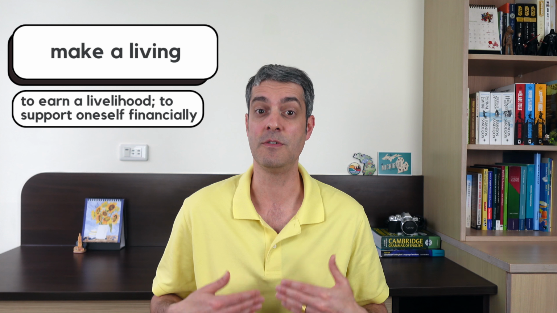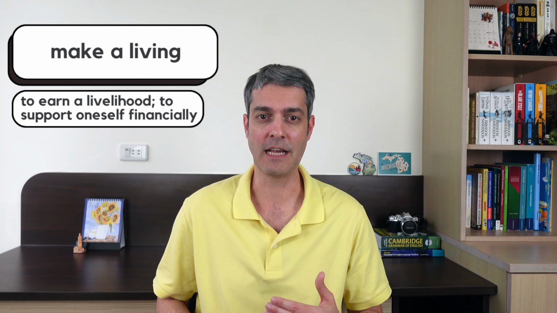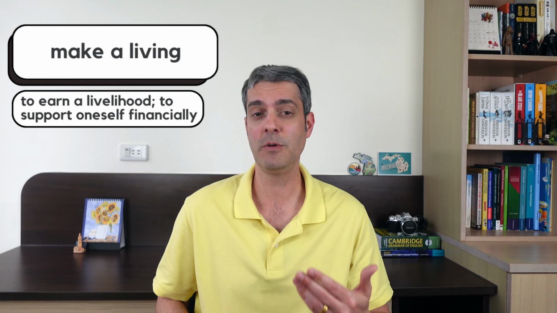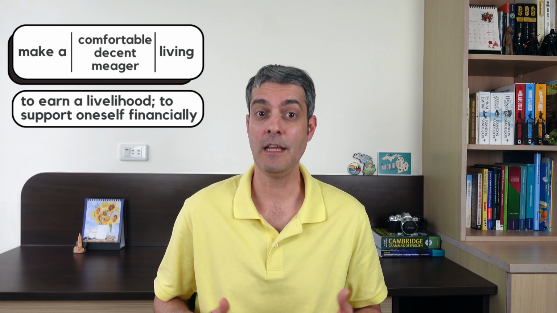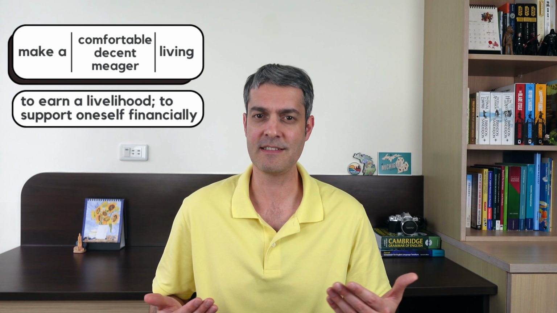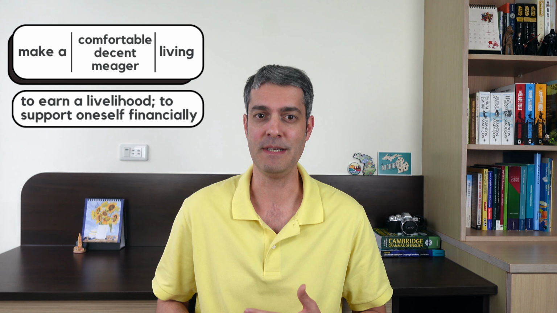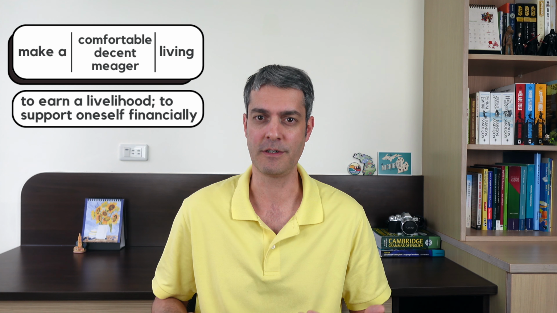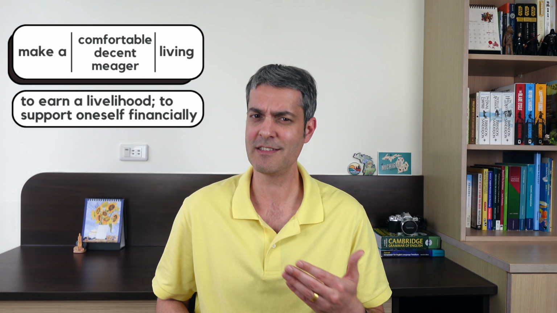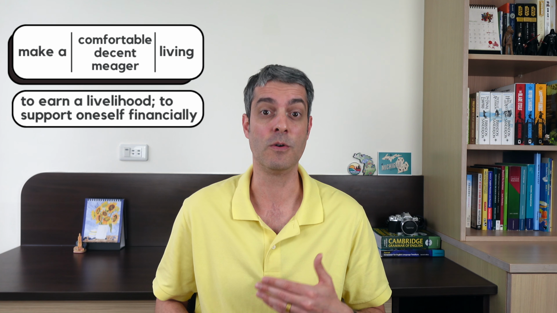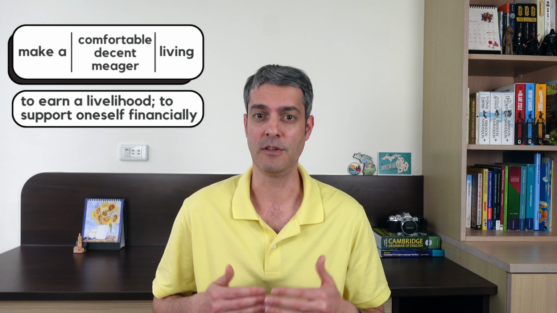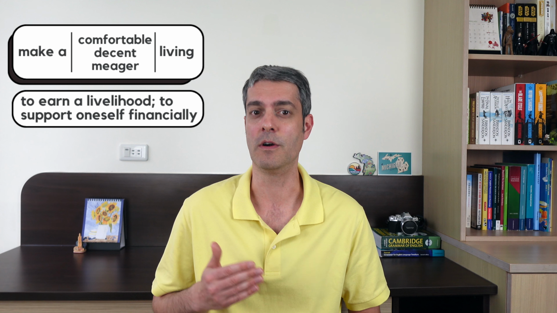This collocation, to make a living, means to earn a livelihood or enough money to support oneself financially through employment or other means. It might be a comfortable living, suggesting financial stability, or a decent living, suggesting enough money that meets basic needs with some left over. On the other hand, a meager living means that the person is probably earning just barely enough to cover all expenses or not enough. In addition to the verb make, we can also use the verb earn, so make a living or earn a living.